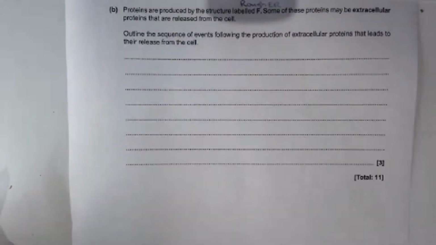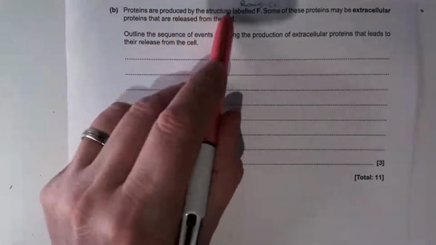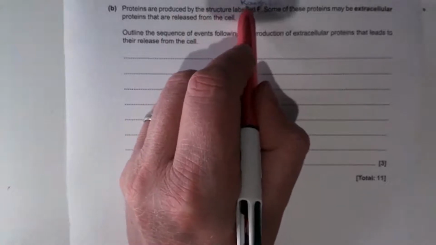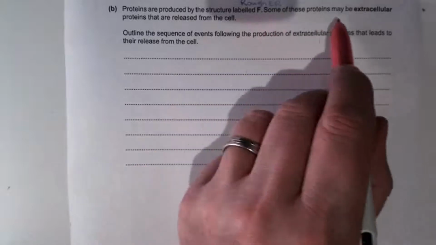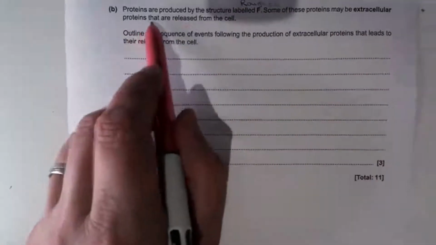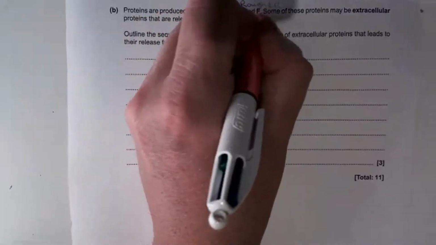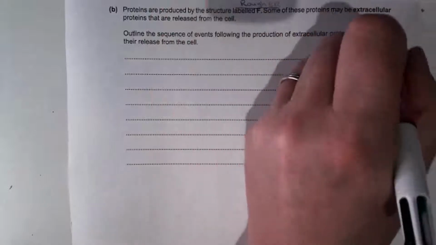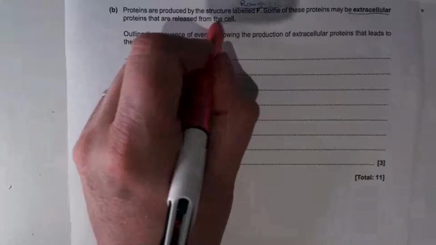This is an exam question about cellular structure. It says proteins are produced by the structure, and on the diagram it's labelled F, but I'll tell you now that the structure labelled F is rough ER. Some of these proteins may be extracellular proteins that are released from the cell. So we know that it's rough ER. We know that it's extracellular, right, that is released from the cell.